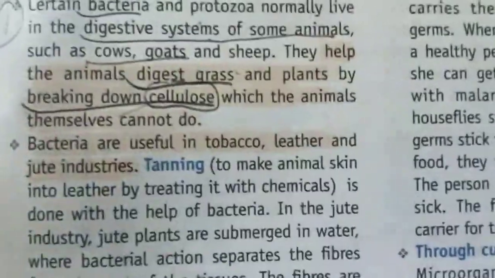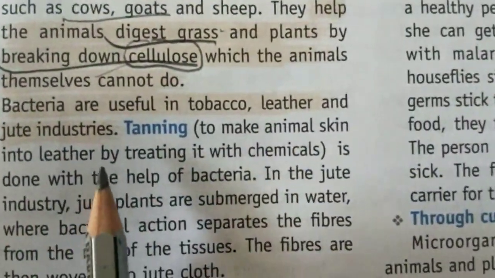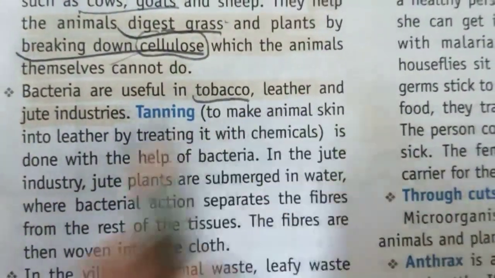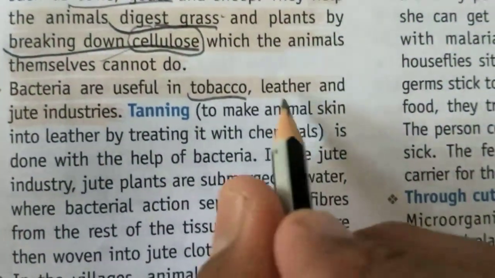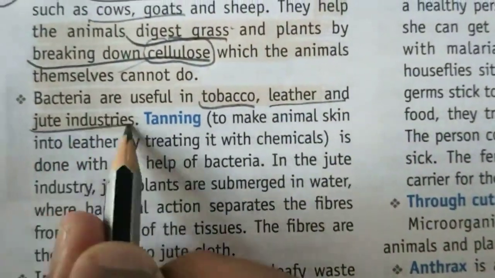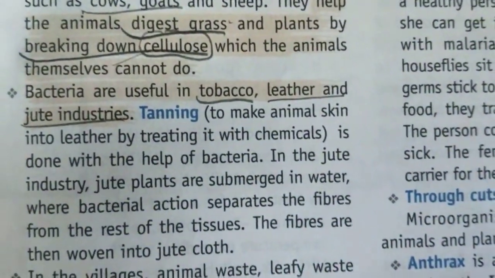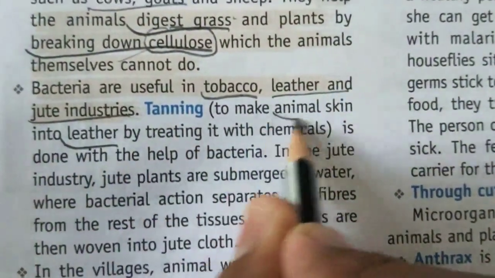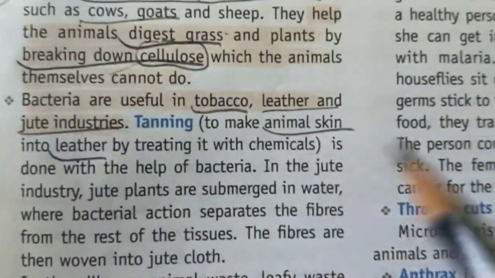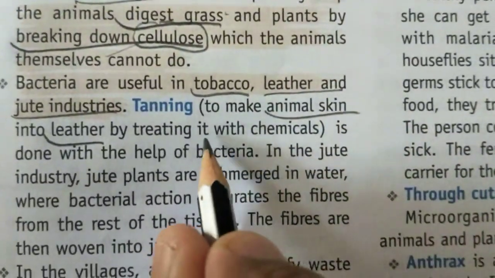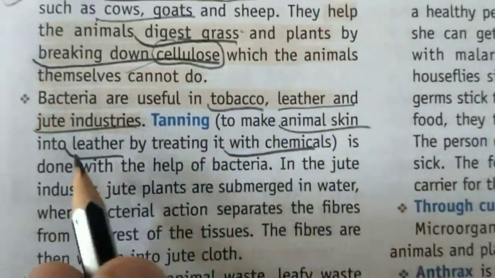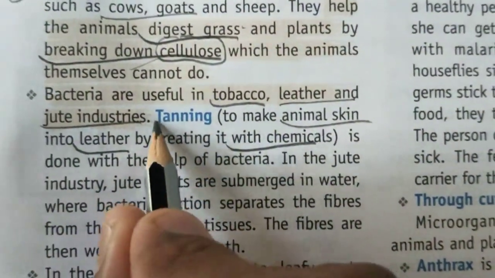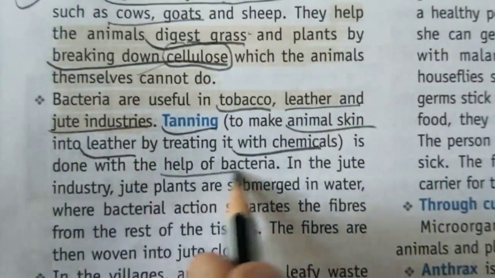So the second use: bacteria are also used in some industries, in the tobacco industry, leather industry, and jute industry. Leather is made from animal skin. Means animal skin is mixed with chemicals to form the leather, and this process is known as tanning, and it is done with the help of bacteria.